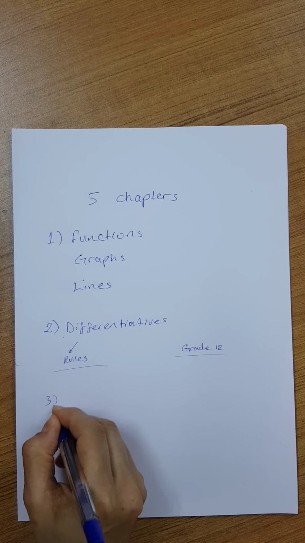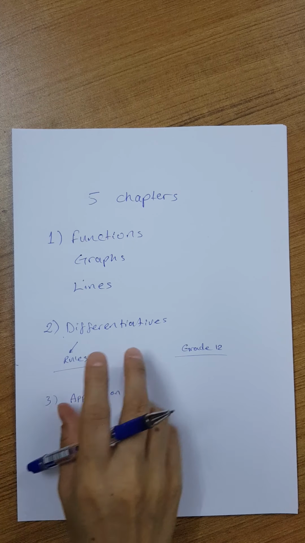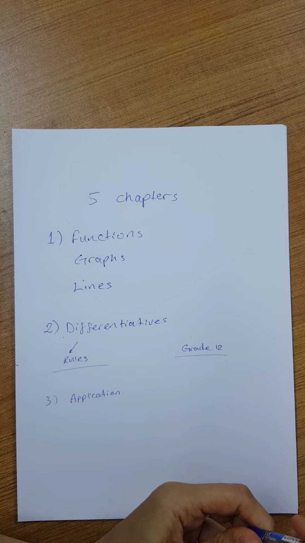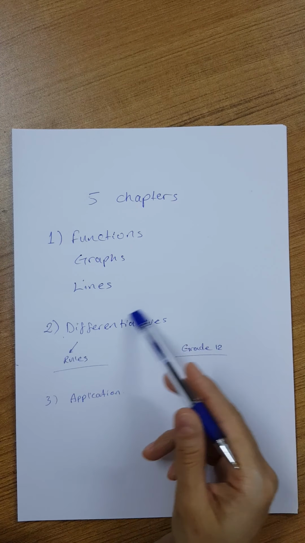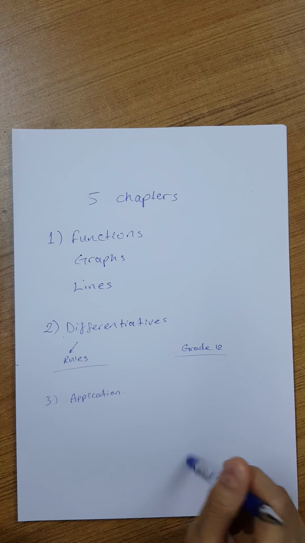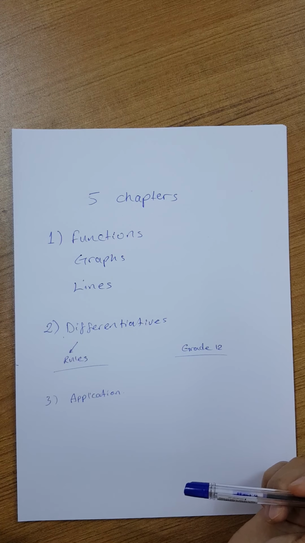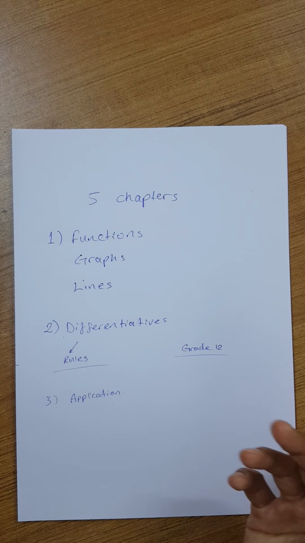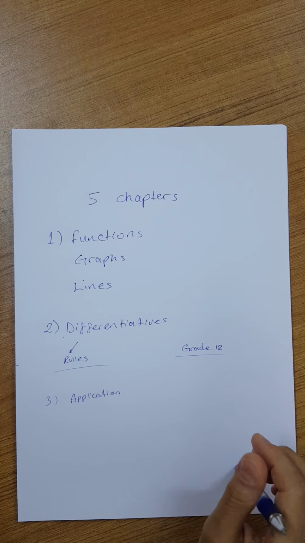Chapter 3, we have got applications of differentiation. When we are talking about applications of differentiation, we've got lots of applications. One of the most important applications for you that you would be studying is how to sketch the graphs of functions using derivatives of functions. So we are depending on differentiation to sketch the graphs of the functions that we have studied in chapter 1. Here we will be talking about increasing functions, decreasing functions, concavity, critical numbers, and those things. And of course, by then you will be familiar with those things when we get there.